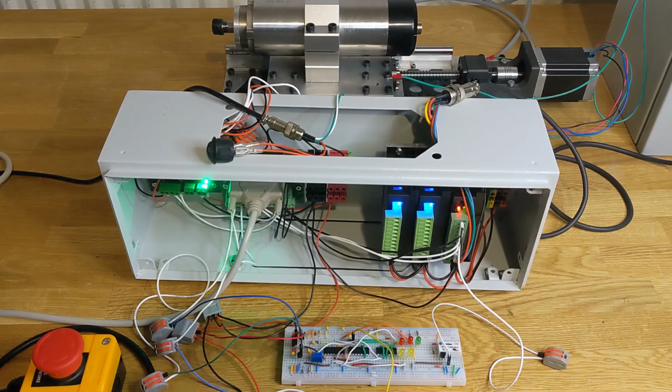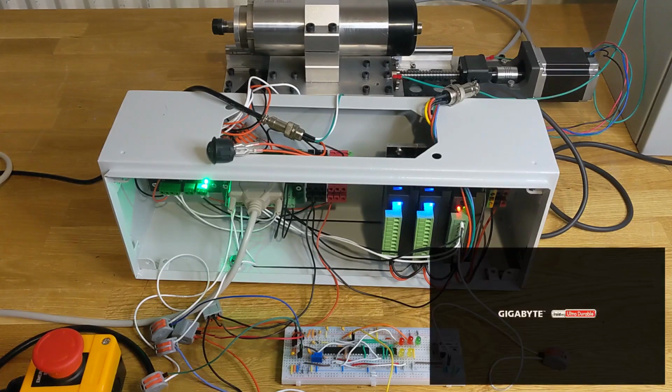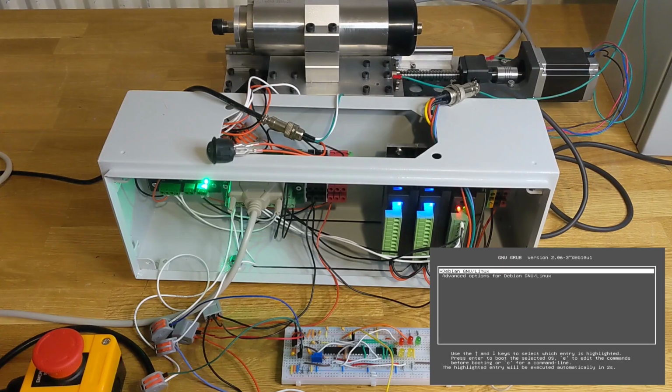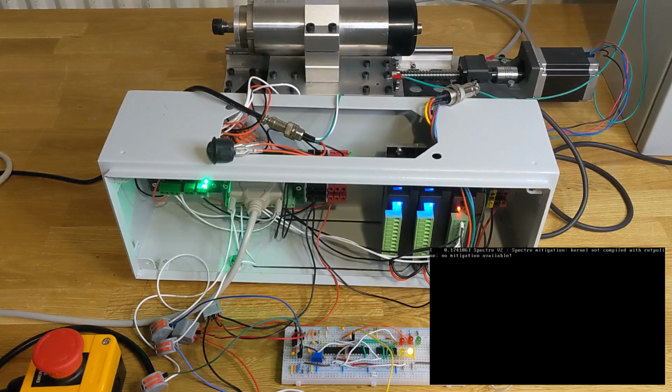Now everything is connected, let's try booting the computer up again and seeing if we still get random movement of the axis. As you can see, the computer is sending enable outputs, but no charge pump, so there's no movement of the axis.